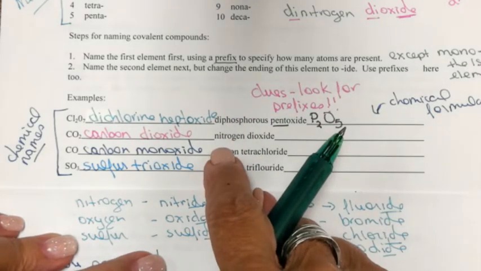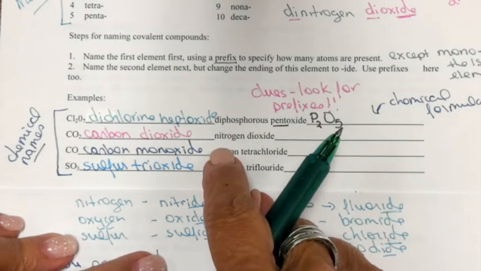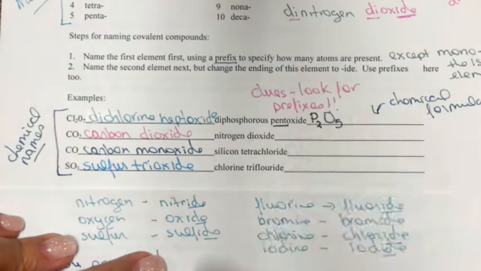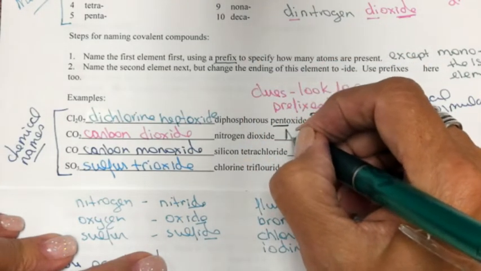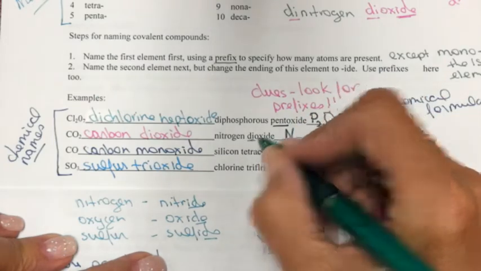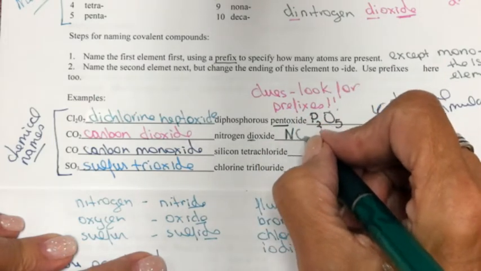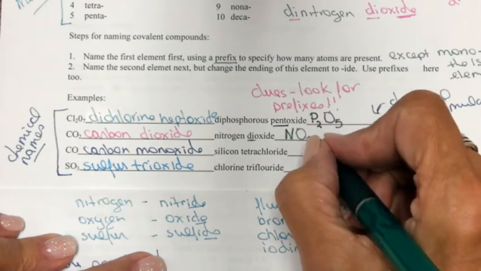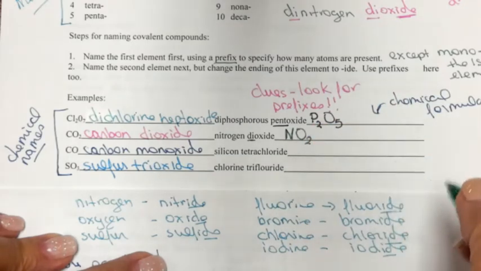The second one is nitrogen. I see no indication of a prefix, so I'm going to write its symbol name. That means I have 1. Then I see di. Di means 2. Oxide is oxygen, and I put this subscript low, indicating I have 2 atoms of oxygen.